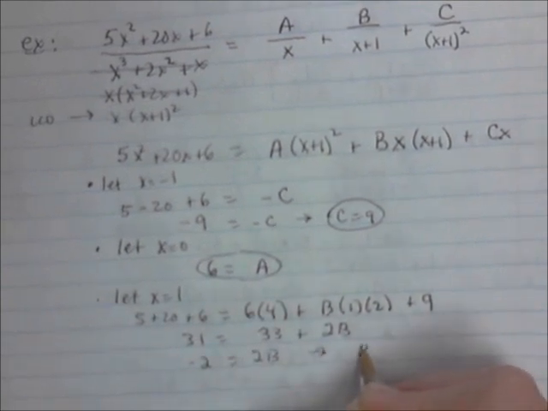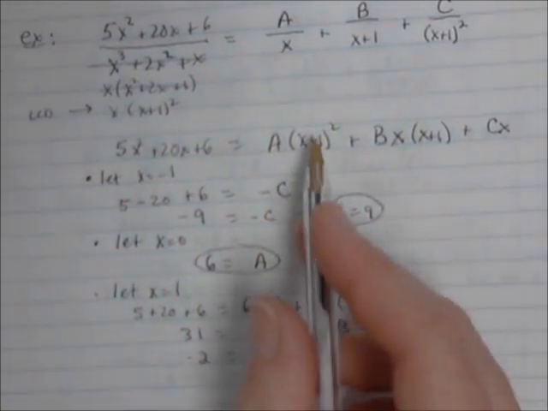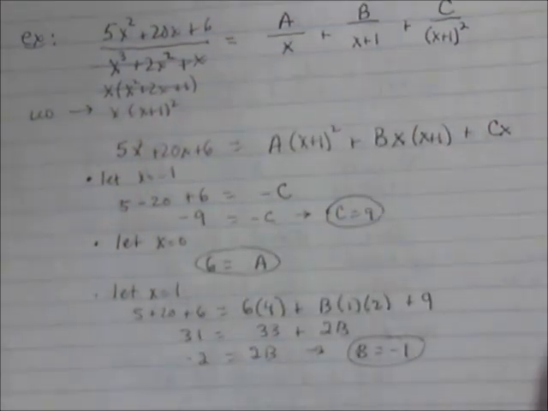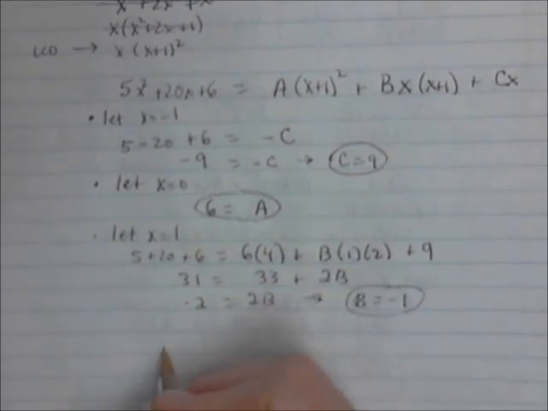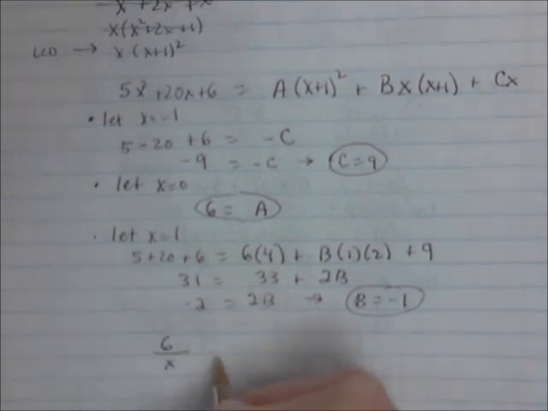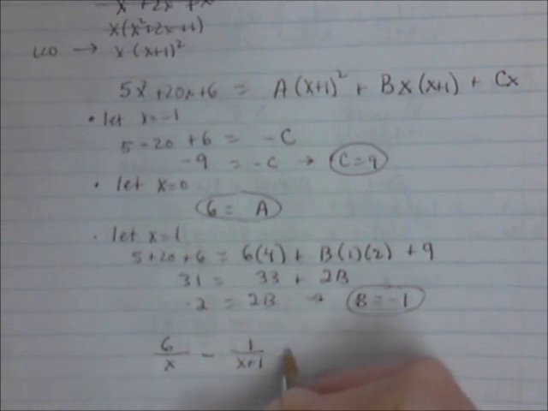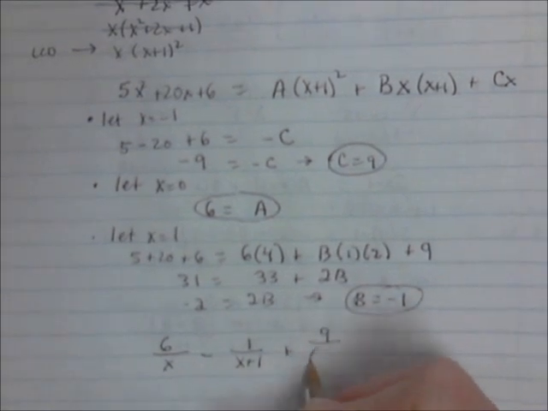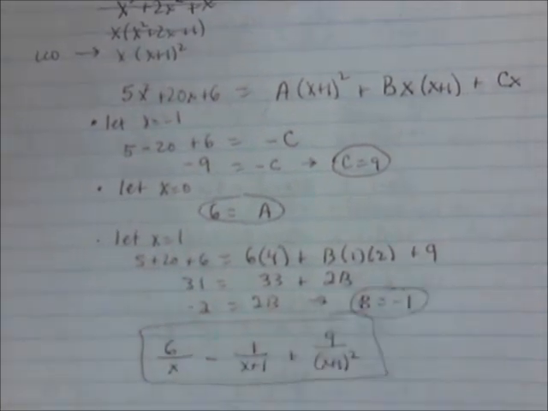So we get b is -1. And so we've solved for the three constants, so now all we have to do is put it into the original form. So the partial fraction decomp is 6 over x minus 1 over x plus 1 plus 9 over x plus 1 raised to the second power. And that's the end of that problem.